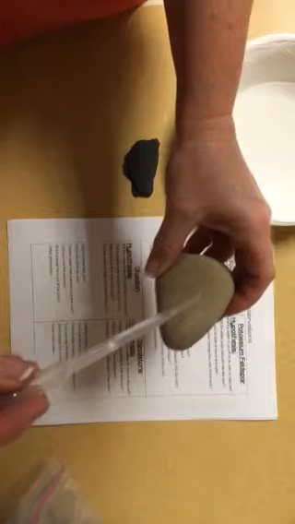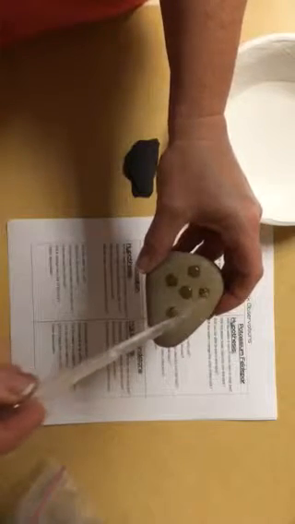Now I don't want to show you what's going to happen with slate, because I don't want to give that away for your prediction. So let me go ahead and just take a different rock. This is just a rock that I had. You can see it's a little bit of a geode. What you're going to do is put just a couple drops on that rock. Oh my gosh, look at that. As you can see on this rock, this is pretty awesome.